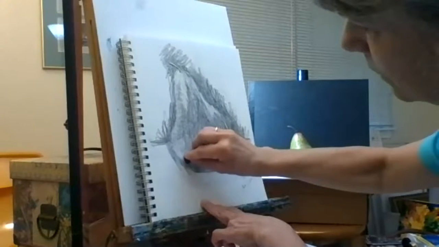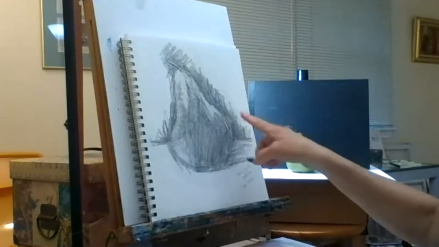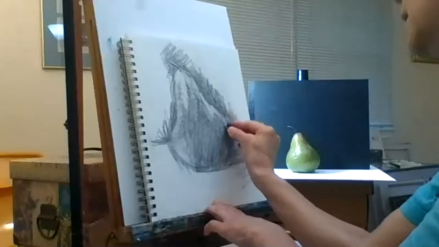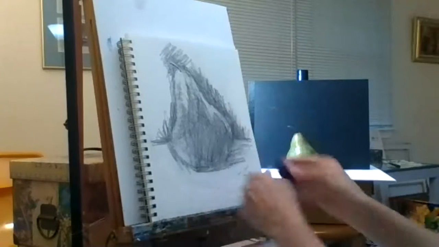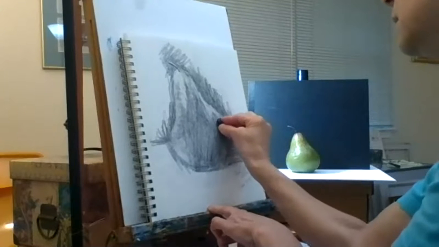And by tapping, now I can remove this sharp edge. This whole area here is dark, but not as dark as the background. So I just want to tap. I press to define where the pear ends.